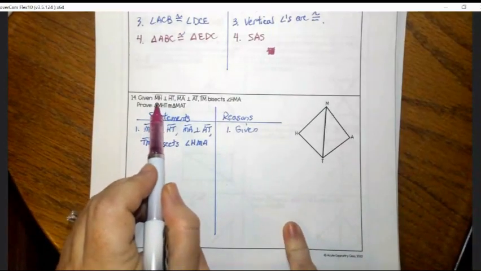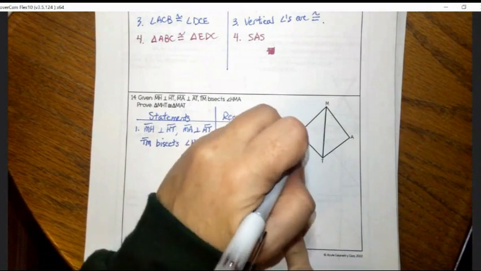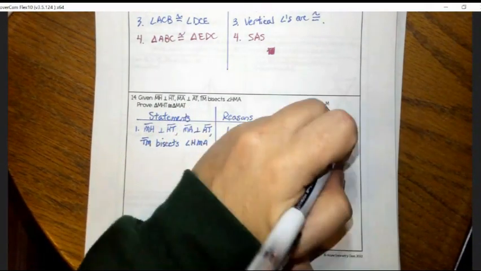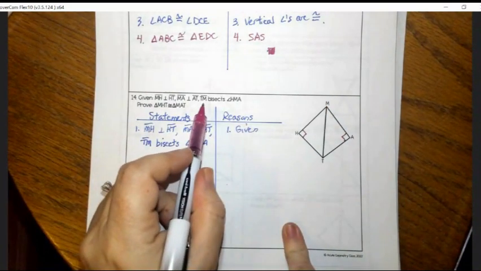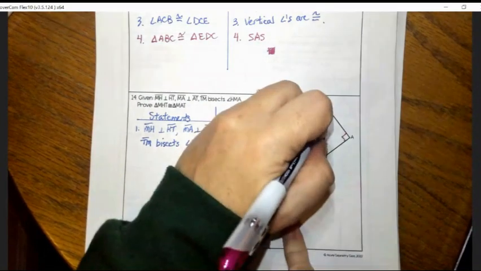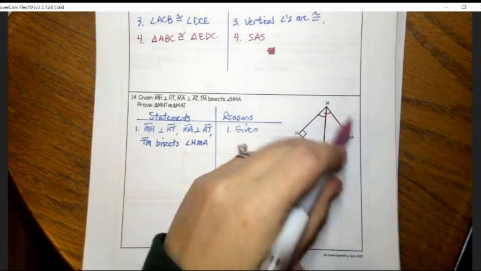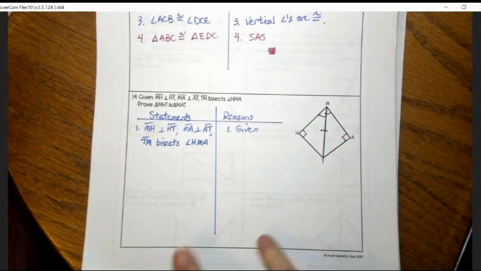Okay, in this one we see that MH is perpendicular to HT, so that means they make a right angle right there. And MA is perpendicular to AT, so that's that right angle. Then it says TM bisects HMA. That's this angle here. That's all that's given in the given information. I can also see that the two triangles overlap on this side, so I can mark that as congruent.